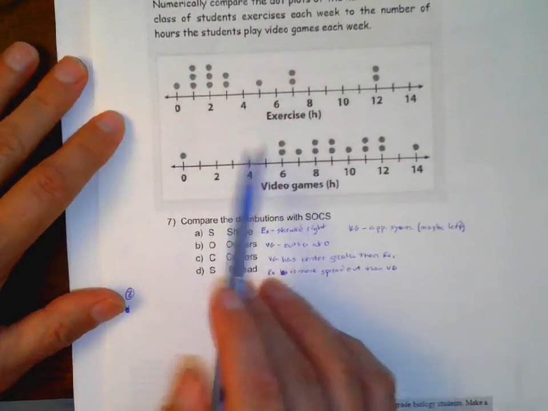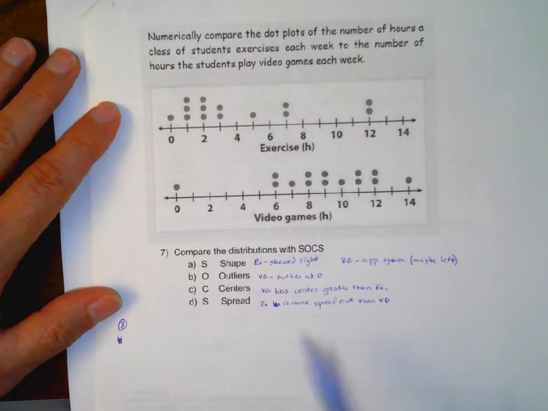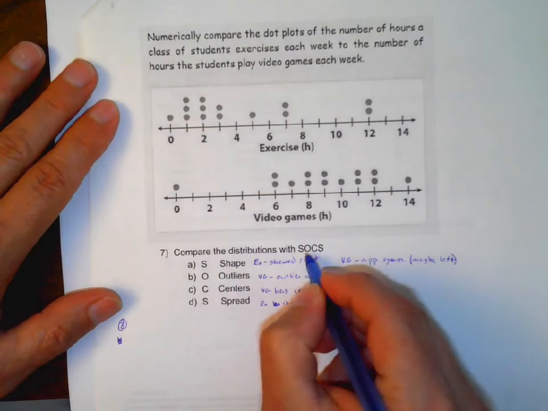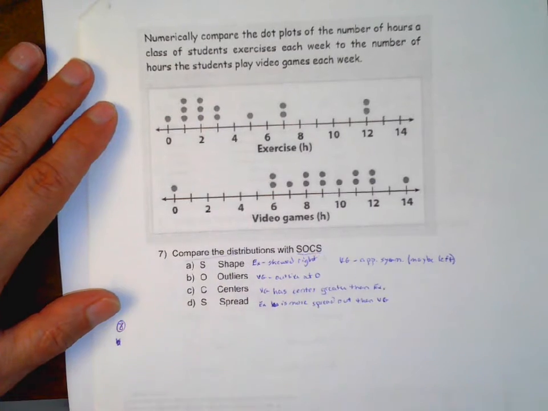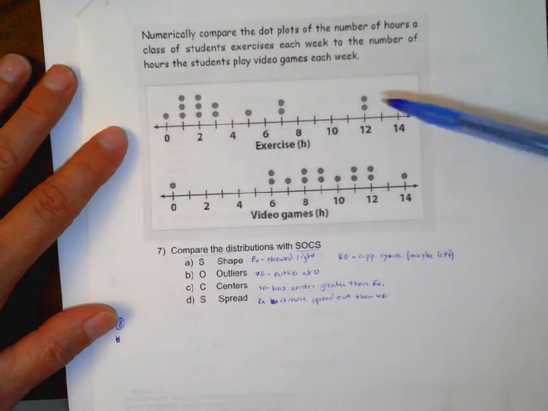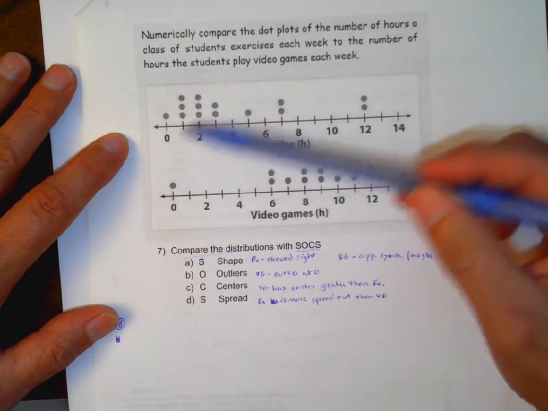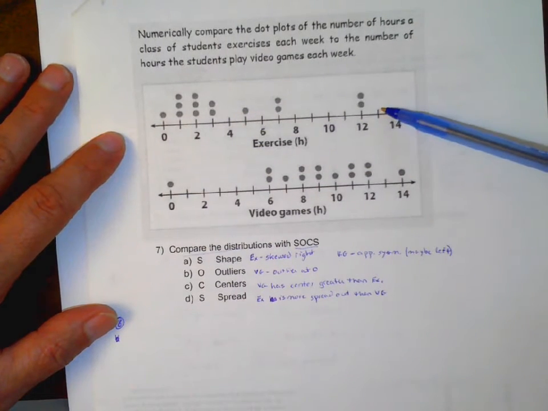Okay, we have 2 different ones here. Dot plots, so we want to compare the distributions. Whenever, in the future, I'm not going to necessarily say use SOCS. Whenever I say compare the distributions, you need to remember SOCS. Okay, so how do we compare those? The shapes of them. Okay, so this one, most of the data is here, but we have some out here as well, so I'd say that's probably skewed right.